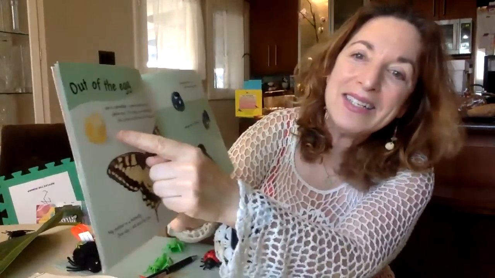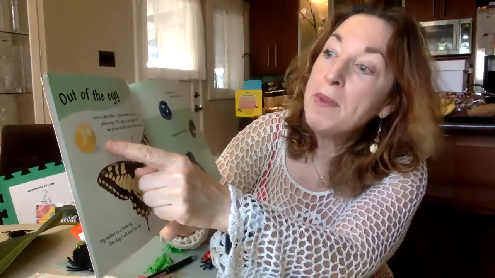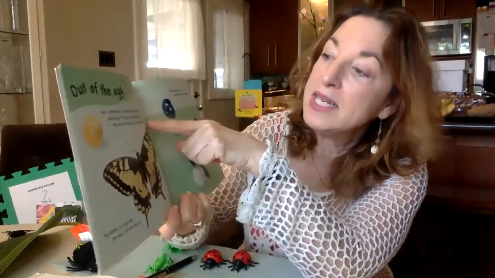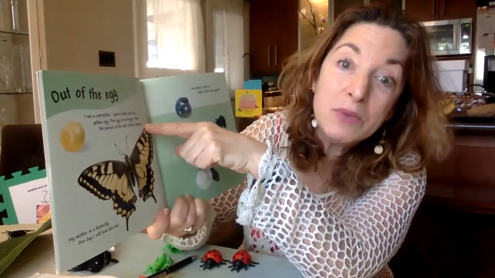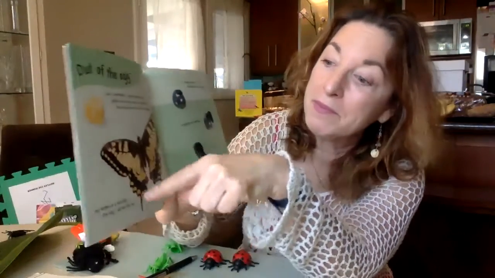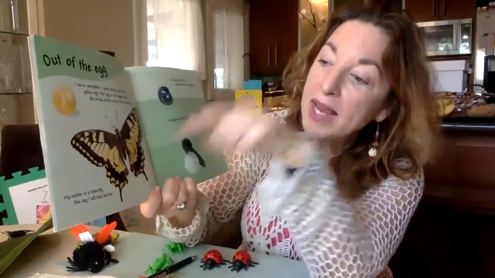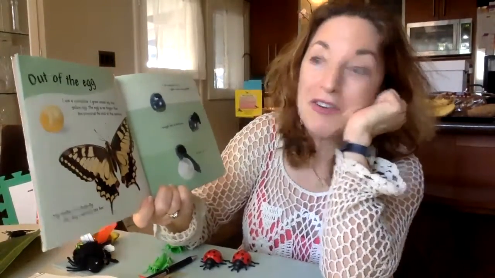It says here, I am a caterpillar. I grow inside my tiny yellow egg. Can you see the egg? Here it is. The egg is no bigger than the period at the end of this sentence. It's really little in real life. They made it bigger to see. My mother is a butterfly. One day I will look like her.